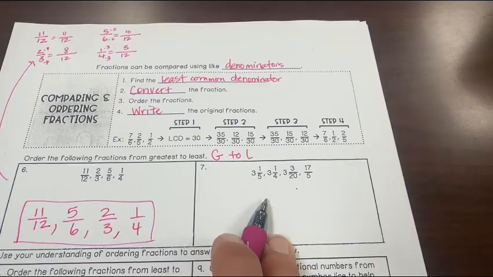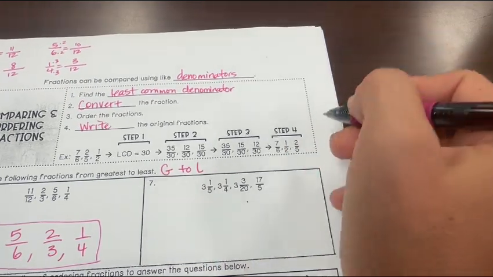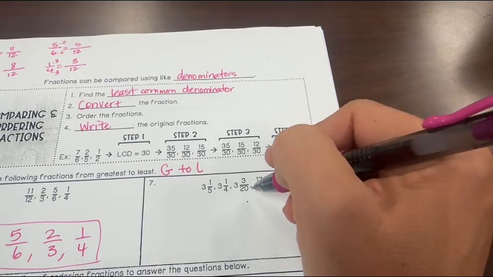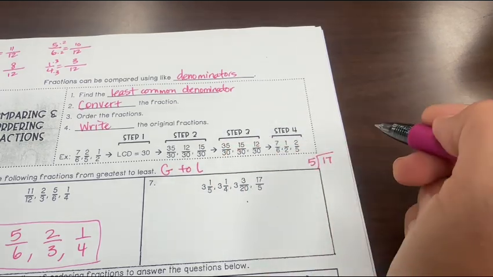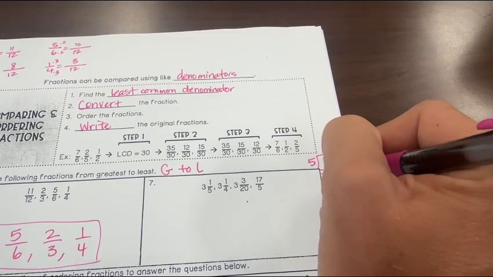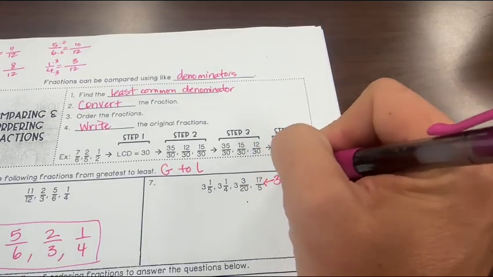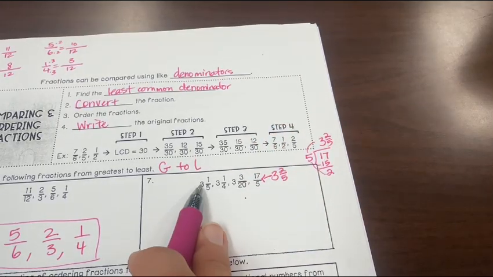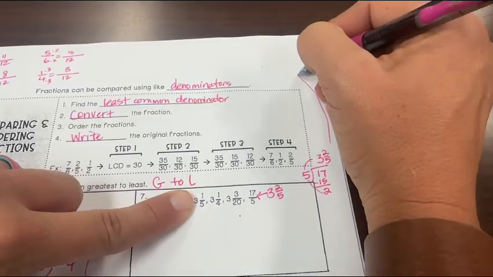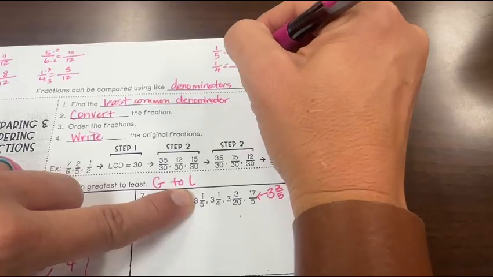On this one, I see that I have an improper fraction. I'm going to say 17 divided by 5, and figure that out as a mixed number so that I can easily compare it to the others. 5 goes into 17 three times, so that's 3 2/5. Since they're all 3 as a whole number, I'm just going to take the fractions and write them up here, and we're going to find a common denominator.